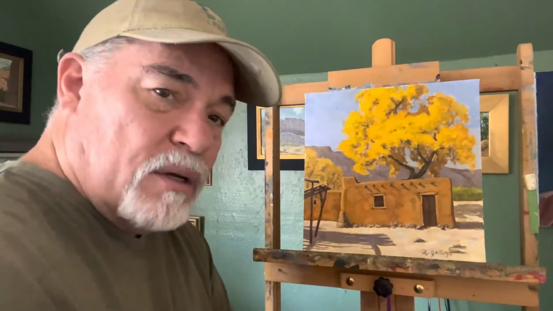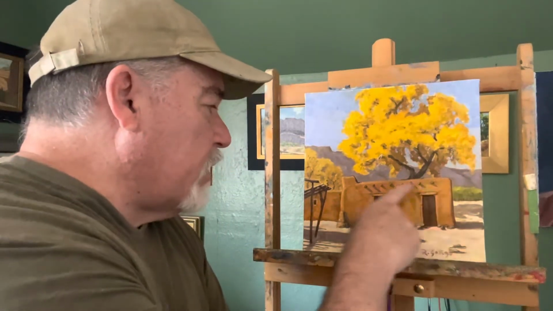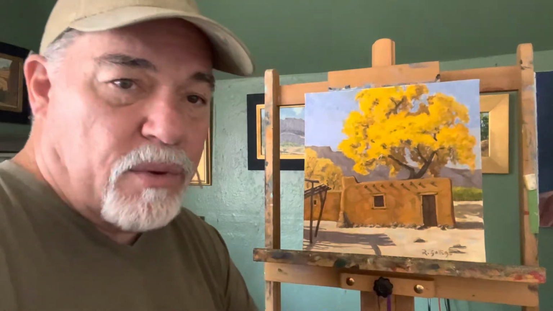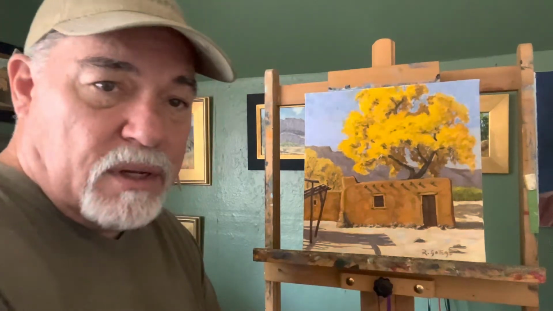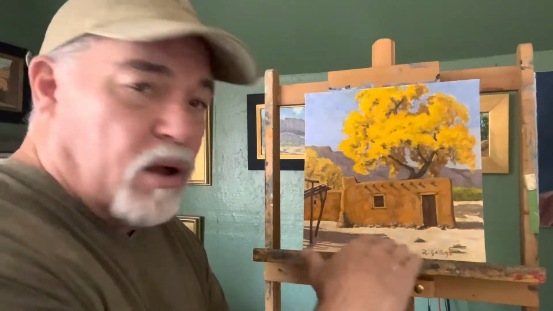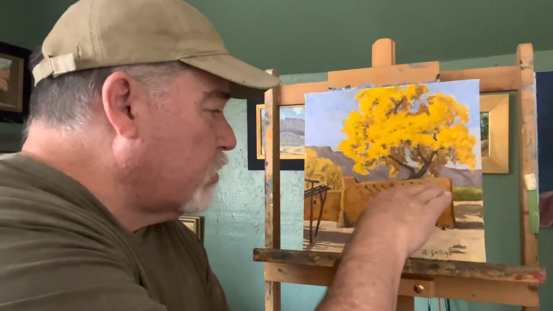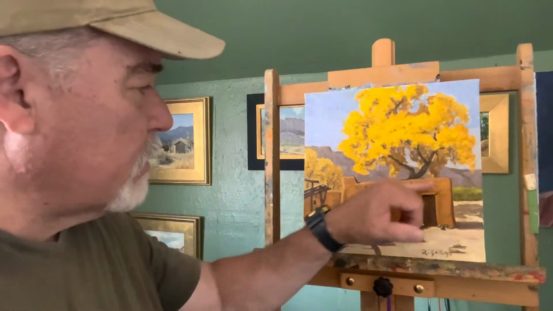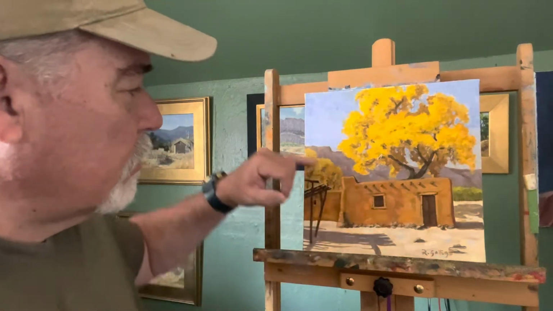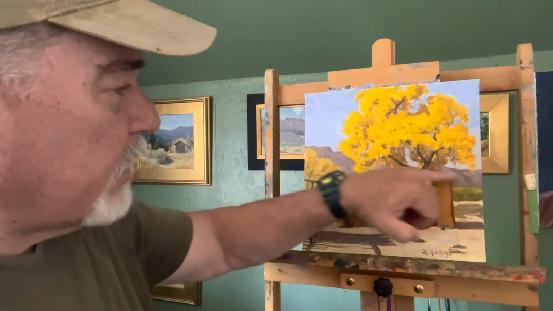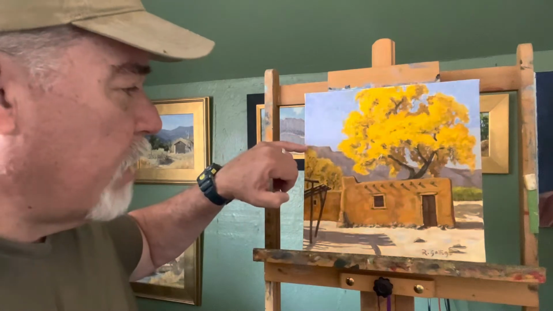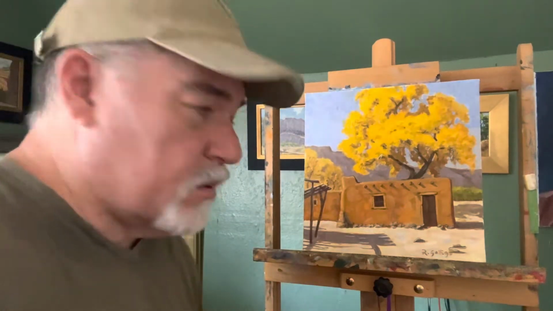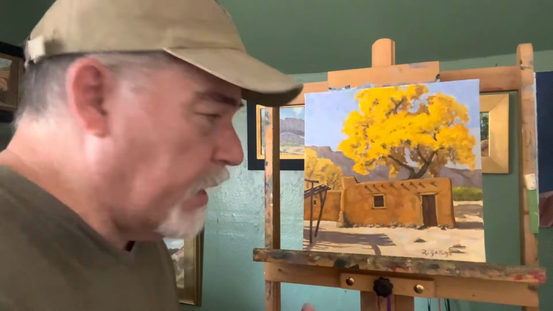And then a more subtle diagonal is created by the slope of this roof. Now, one of the things you can get away with in these old buildings, especially old adobe buildings, is that they aren't always plumb, all right? So this roof is sloping back just a little bit, and it's a very slight diagonal, and it's in opposition to this diagonal of the ridge line back here in this mountain. So again, it adds variety, right?